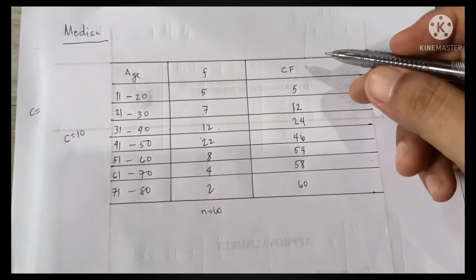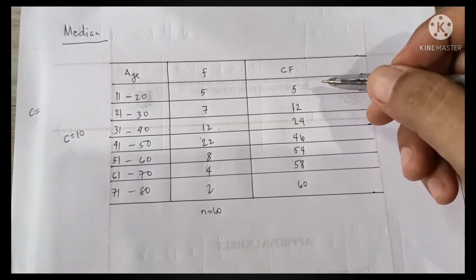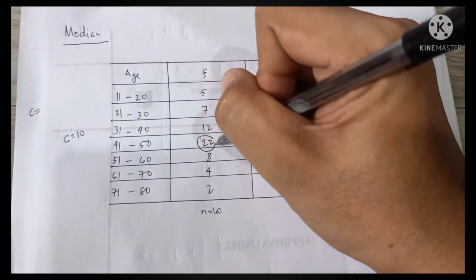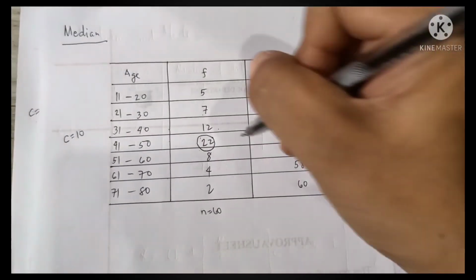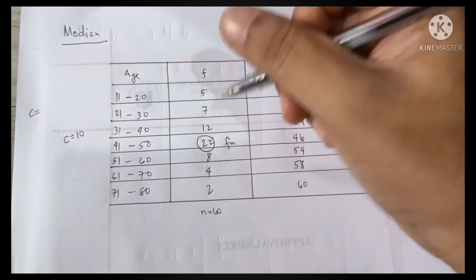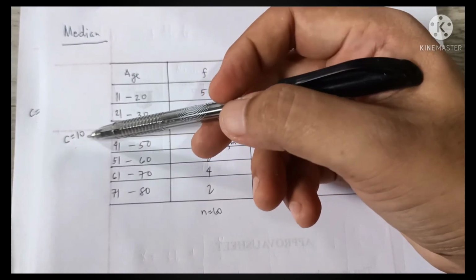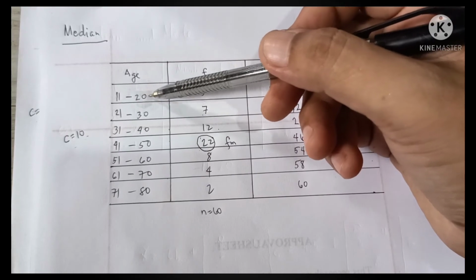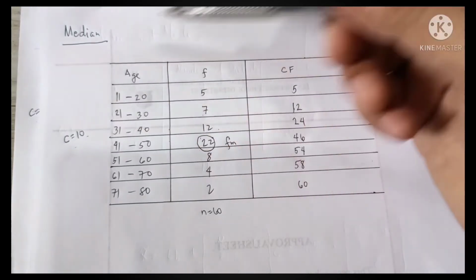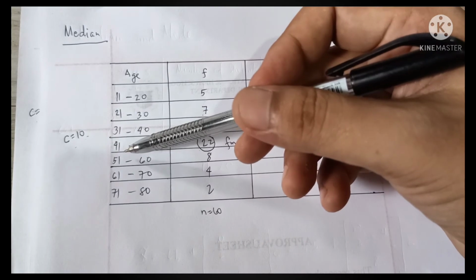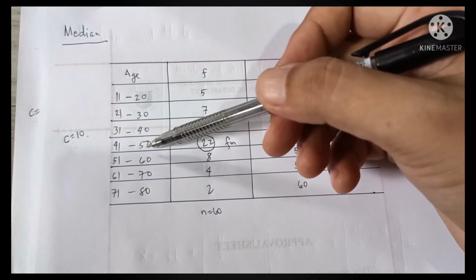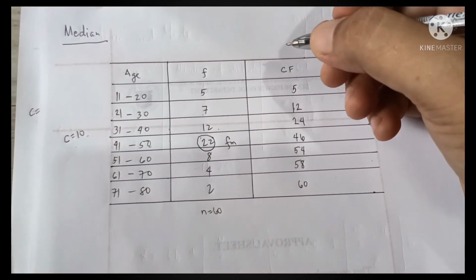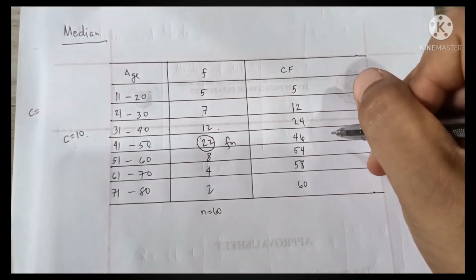So, now, we look for the median class, yung pinakamalaking frequency. So, ito yun, 22. Ayan. So, that is 22. Now, this is the FM. So, by the way, as you can see, the C is 10 here. Because we have 11, 12, 13, 14, 15, 16, 17, 18, 19, 20. That's 10. Okay? Even here, 41, 42, 43, 44, 45, 46, 47, 48, 49, 50. So, that's 10.